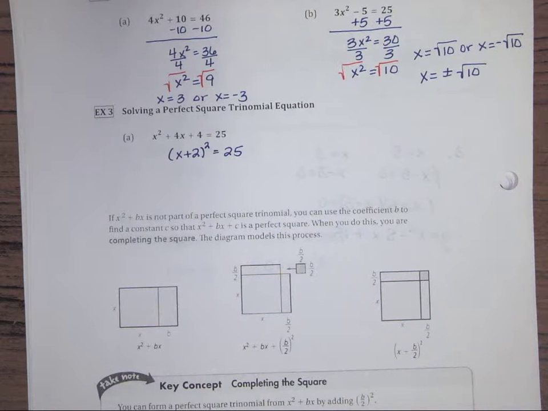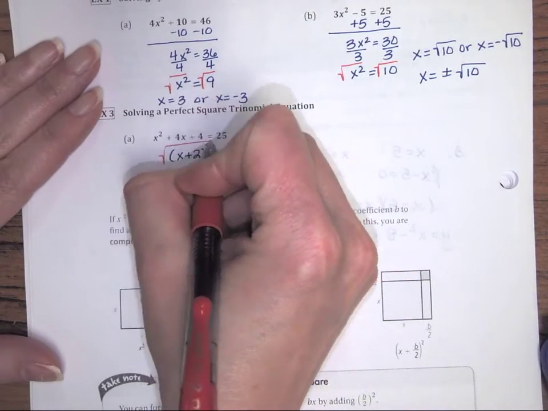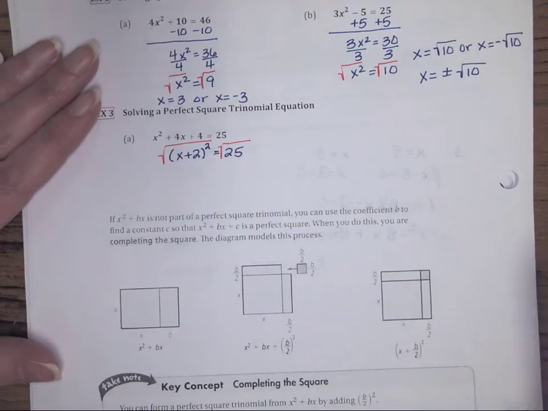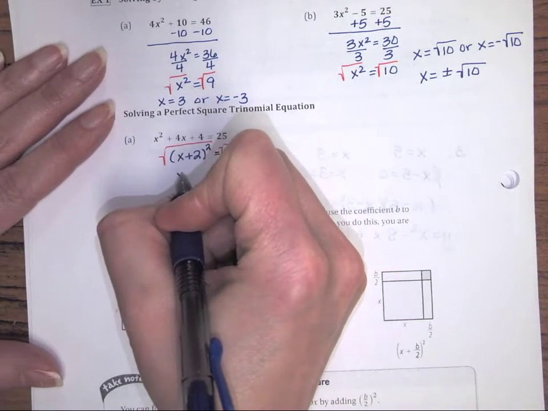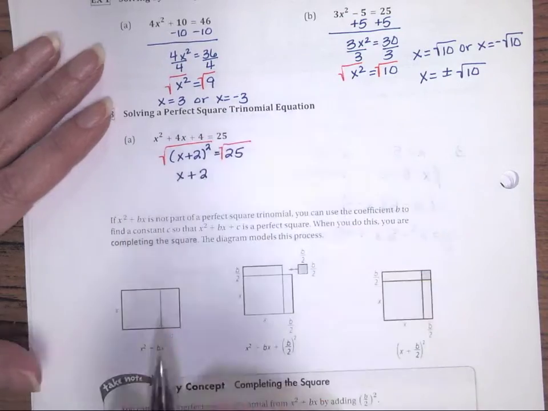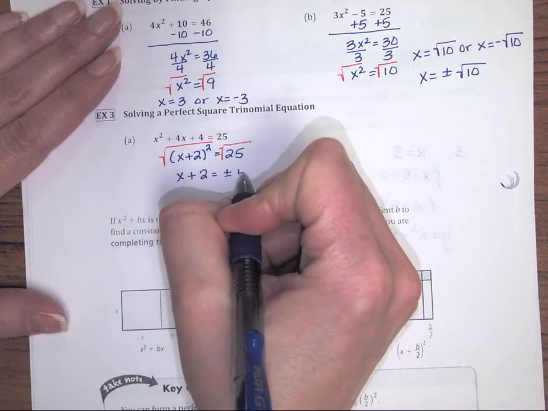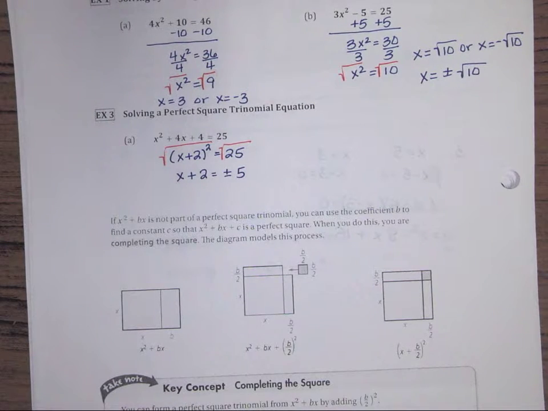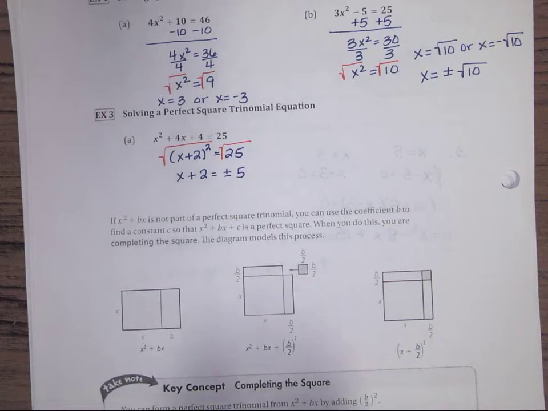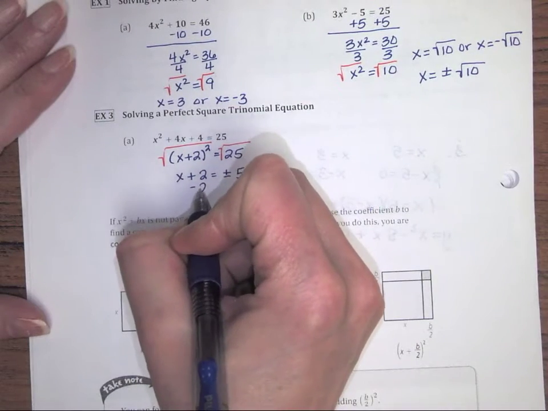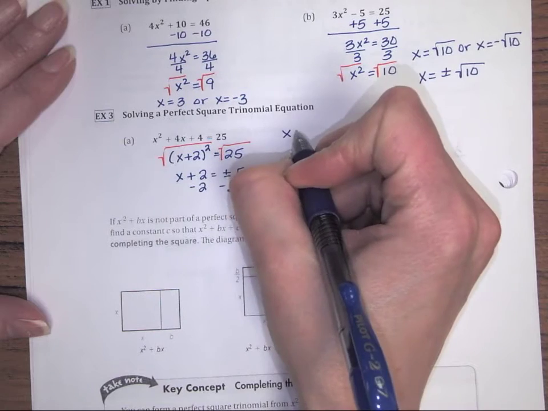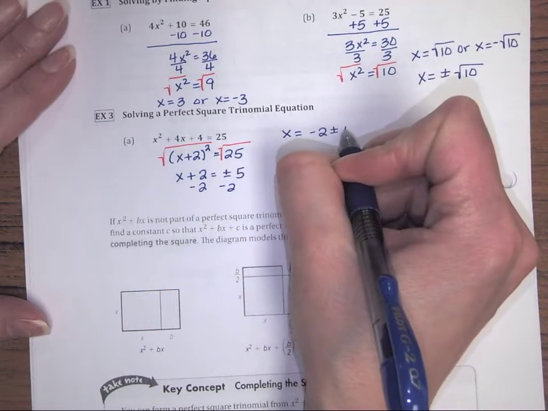You would agree. x plus 2, x plus 2 gives us x squared plus 4x plus 4. Yes. Okay, well, I can use the same concept and square root both sides. And here's what I get. I get x plus 2, because that's what I get when I square root a square, equals plus or minus 5. Right? Now, I want x, not x plus 2, so at this point I'm going to subtract 2 on both sides, and I get x equals negative 2 plus or minus 5.